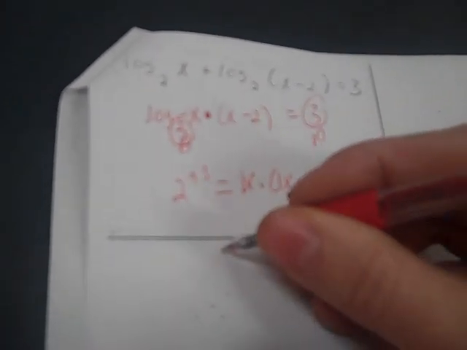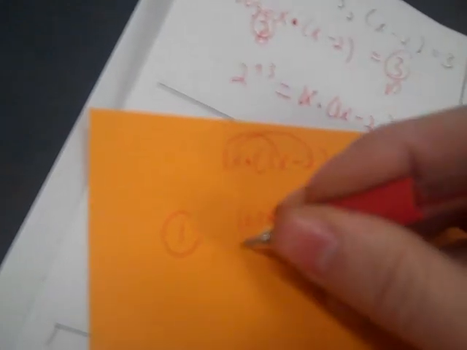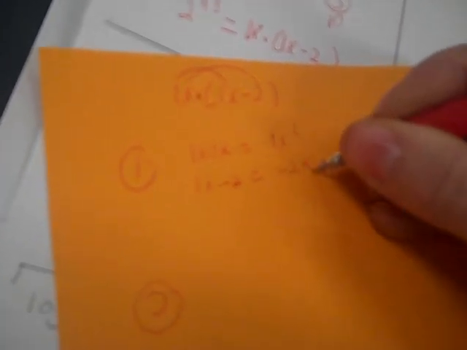Okay, now down here we're simplifying it. 2 to the third power is 2 times 2 times 2, that's 8. And I'm going to the scratch paper. I've got 1x times 1x minus 2. So first, 1x times 1x, and then 1x times negative 2. Gives me 1x to the second, negative 2x. Okay, I got 1, negative 2. Now I don't have any constants. So 1x to the second minus 2x.